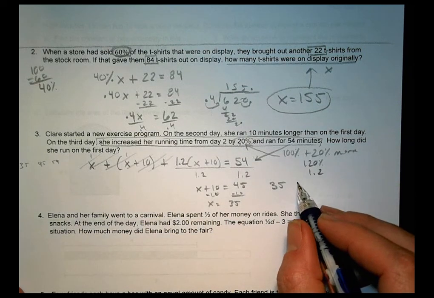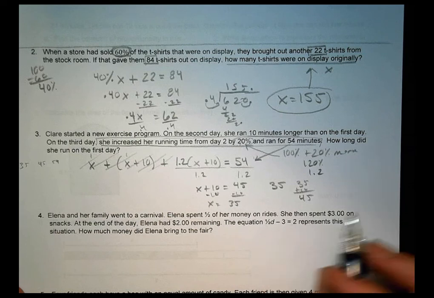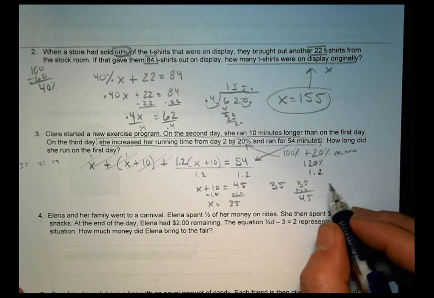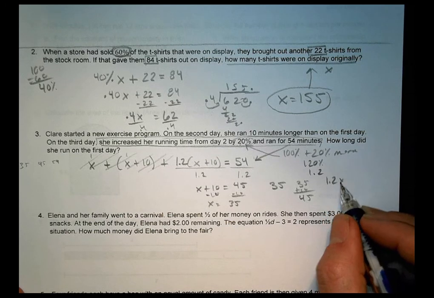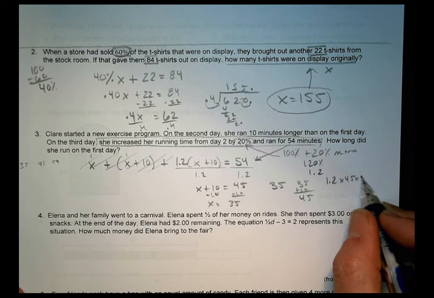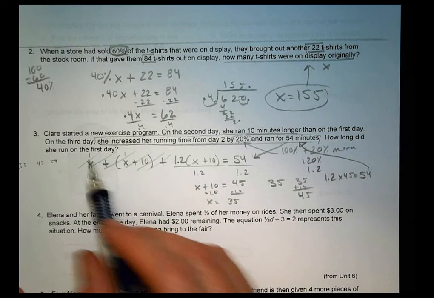On day 2, she did 35 plus 10, which is 45. And then on day 3, she did 20% more. That's 1.2 times 45, which equals 54, which matches that right there. So that's what I think we would do.